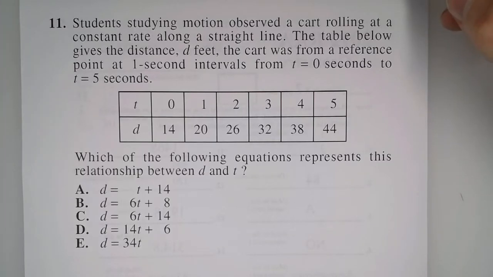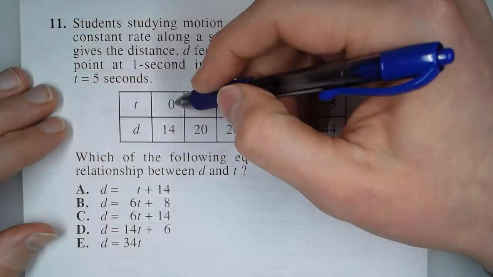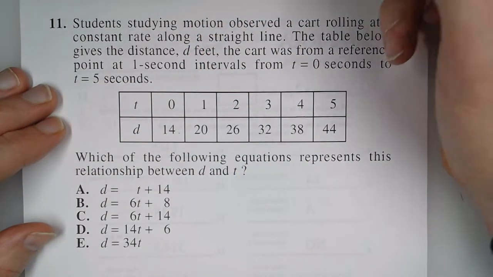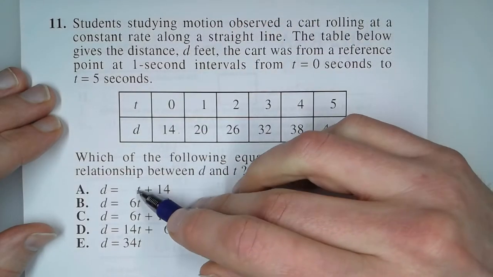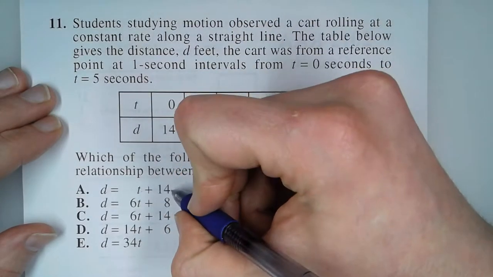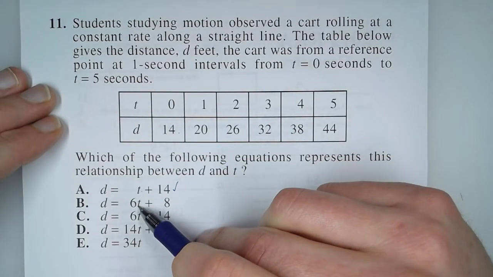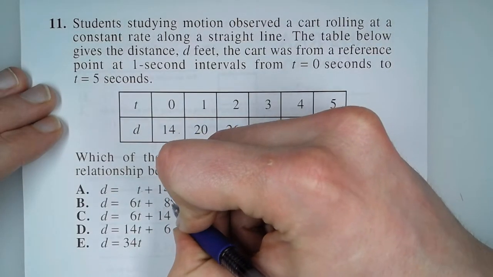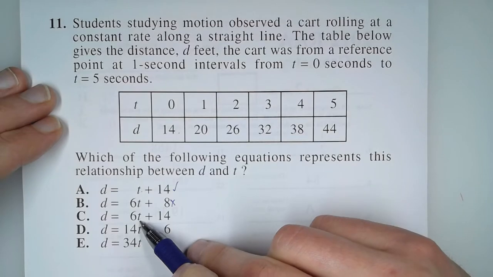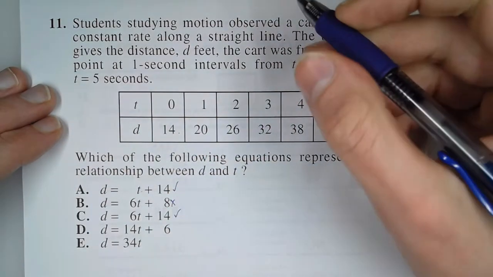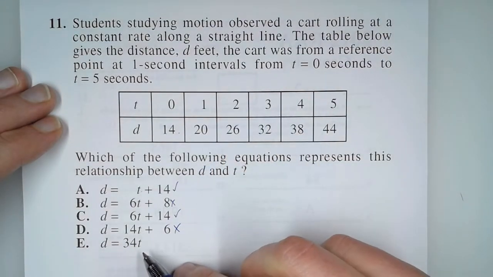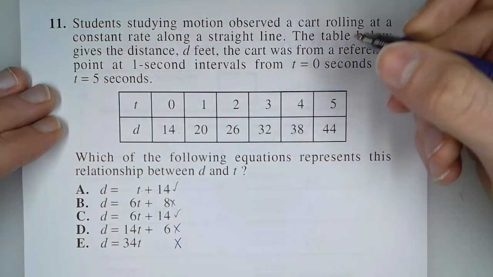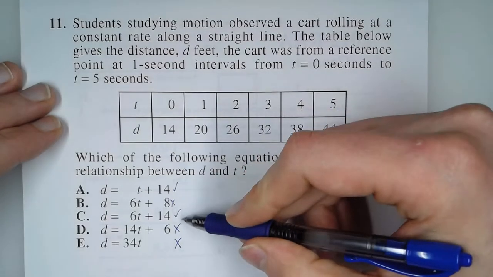All right, there are multiple ways to go about this problem. One way is to say, all right, when t is 0, d is 14. So if you plug in 0, you should get 14. If I plug in 0 for t, I get 14. That works. If I plug in 0 here, I get 8. So that doesn't work. If I plug in 0 here, I get 14. That works. If I plug in 0 here, I get 6. That doesn't work. If I plug in 0 here, I get 0 for d there. So we've narrowed it down to A or C.